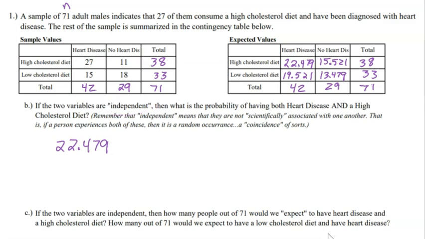Now here's what's funny. That's actually the question being asked down here in part C. It says if the two variables are independent, then how many people out of the 71 would we expect to have heart disease and high cholesterol diet? Well, that's 22.479 right out of the table. So this is actually the answer to part C. But part B says, what is the probability of having both heart disease and high cholesterol diet? Well, that's going to be our expected value divided by our sample size.